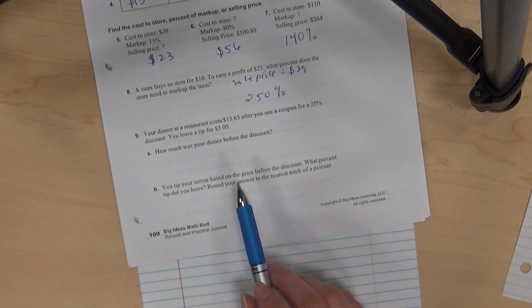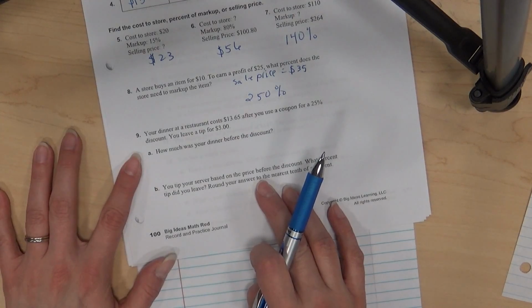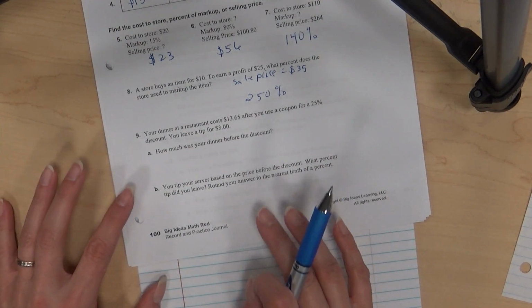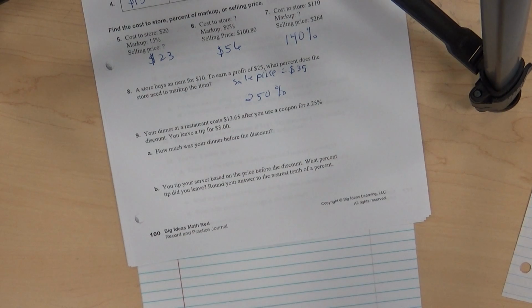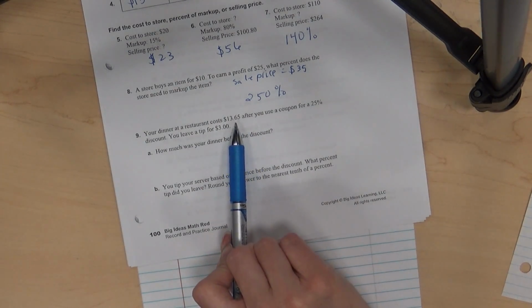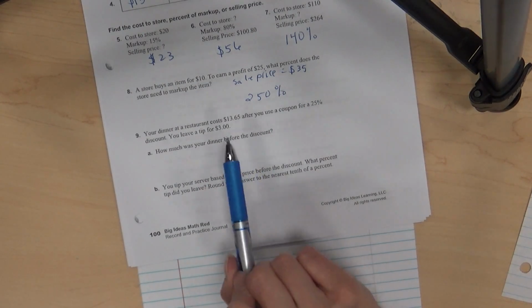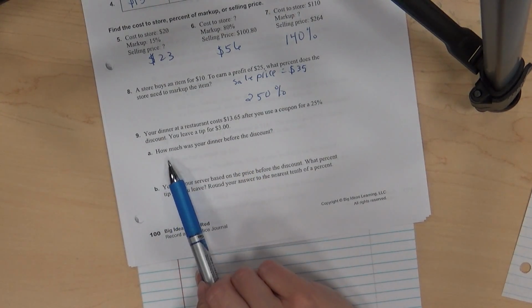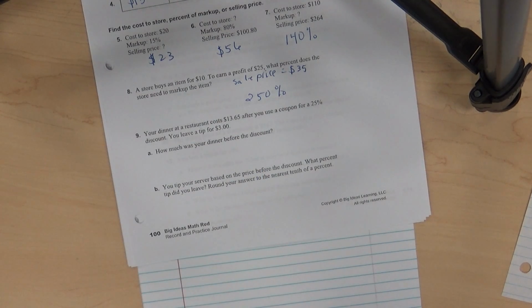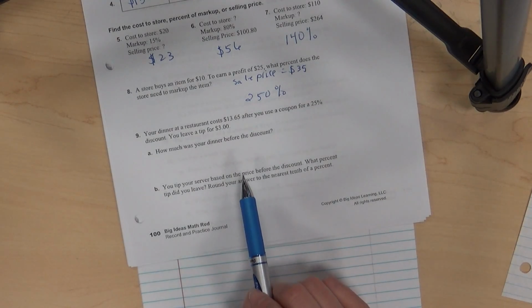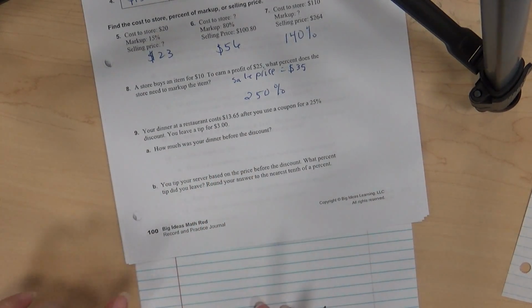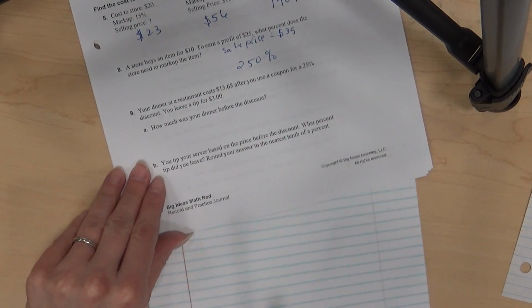Okay, so it's easy for this to feel like information overload. They gave you a lot of information. We've got to take the time to just organize it and make sure we understand what's going on here. So what they're saying is your dinner was $13.65 after the coupon for the discount. Okay, you also leave a tip. Now part A, how much was the dinner before the discount? So before the discount would be like the original value. All right, if it's percent discount, then you need to be using percent decrease equation.